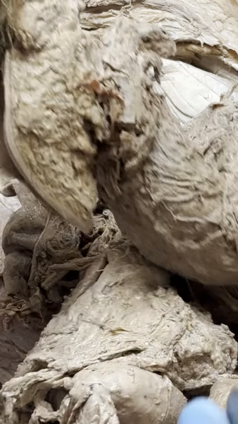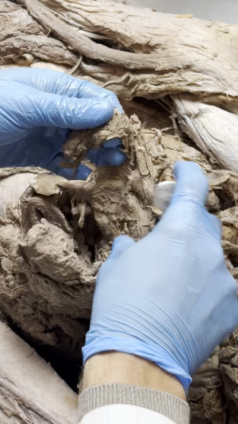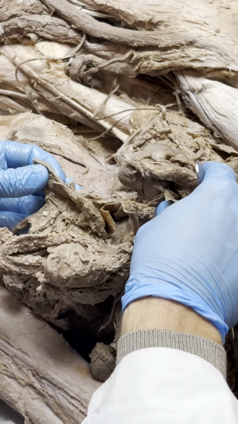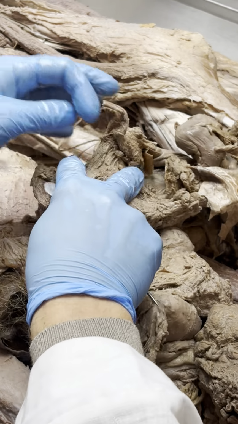Here is not visible, or maybe we find it here. We try to check. Here we have, yes, it's visible. Look, where is the seminal gland?